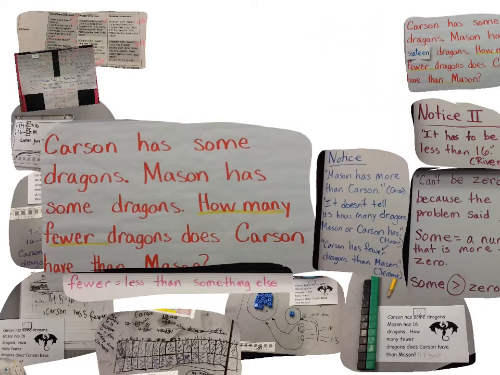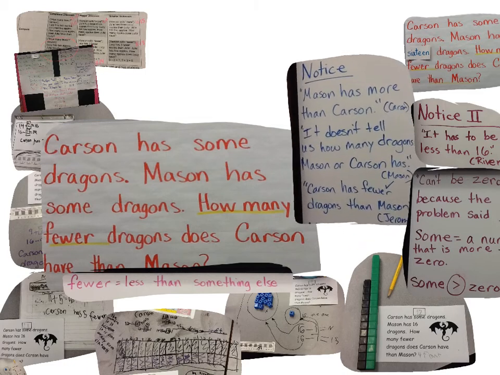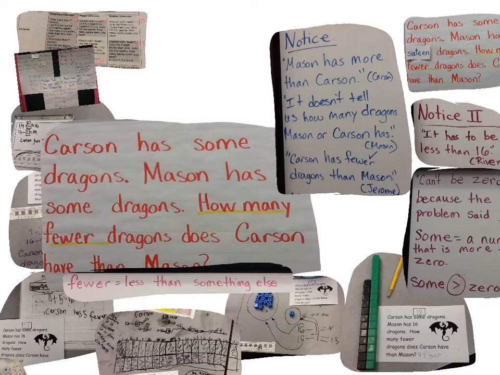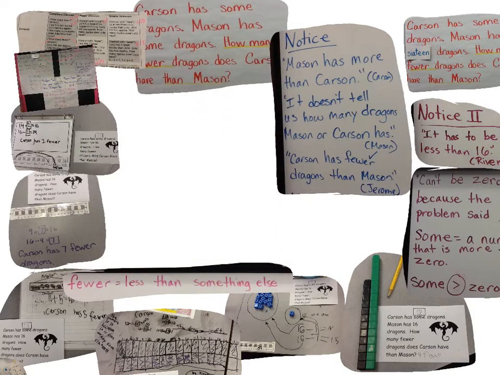So when we first looked at the task for today about Carson and Mason, I asked students what they noticed, and they said Mason has more than Carson. It doesn't tell us how many dragons Mason or Carson has. Carson has fewer dragons than Mason. So I just recorded what they noticed here about this one.